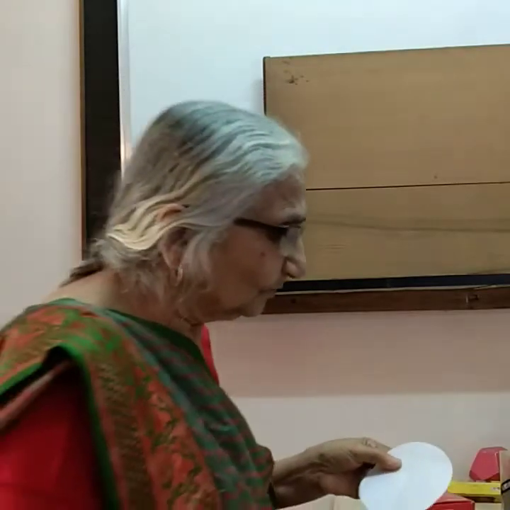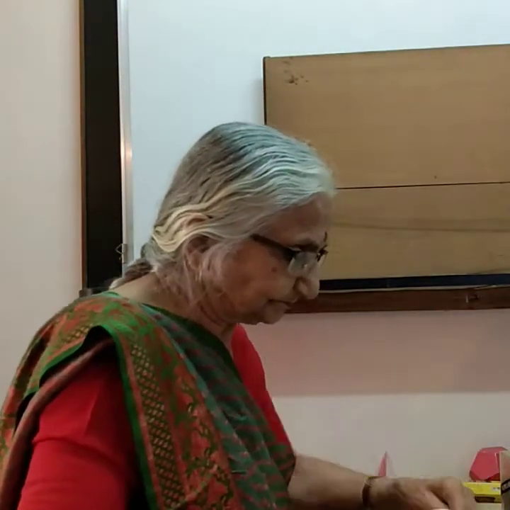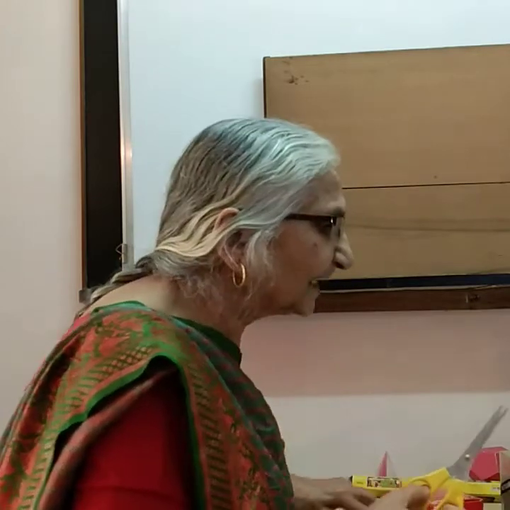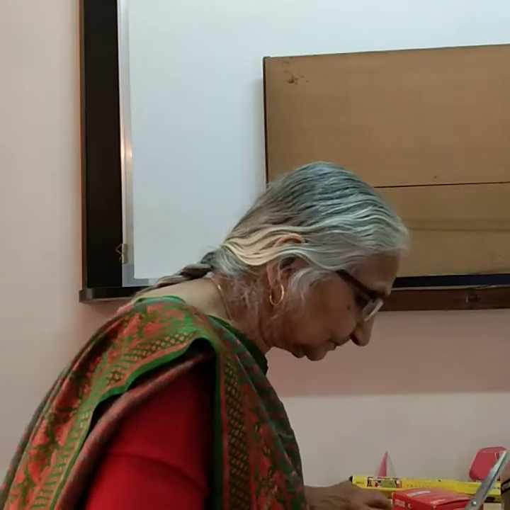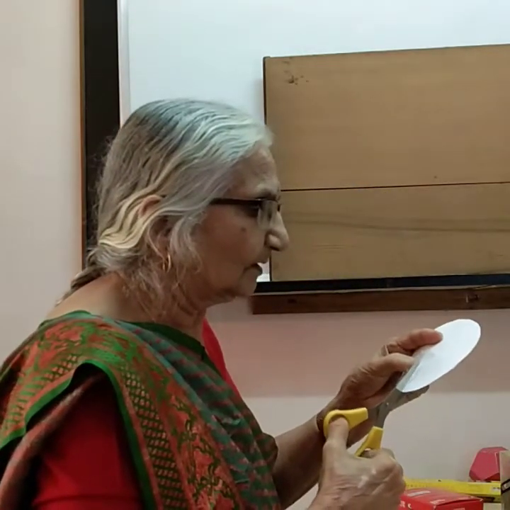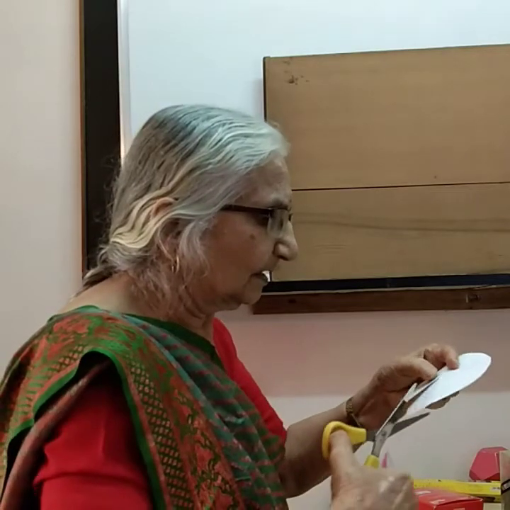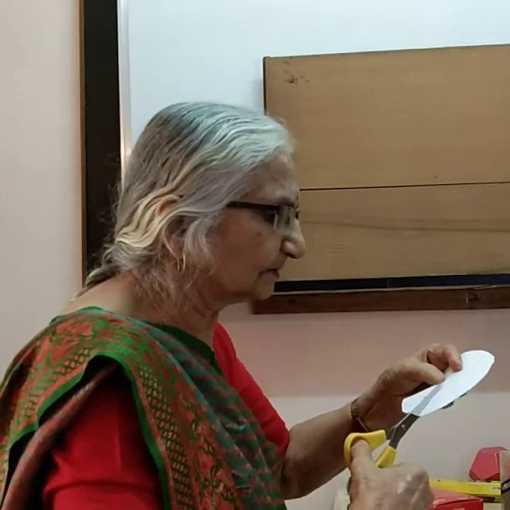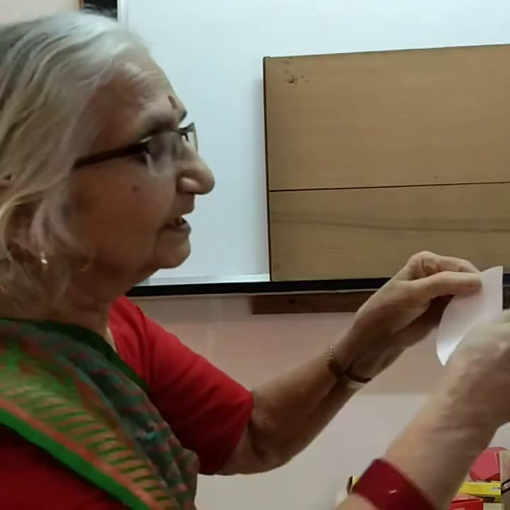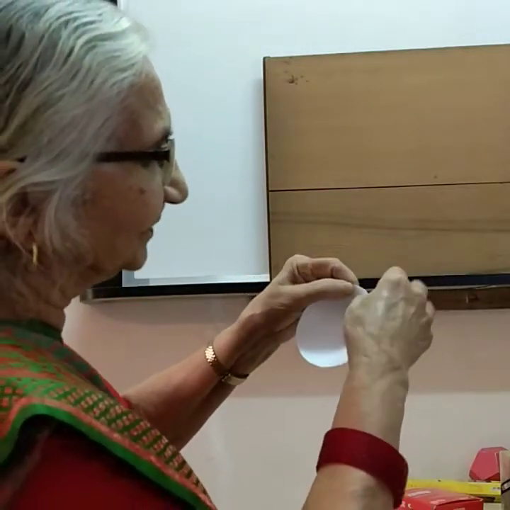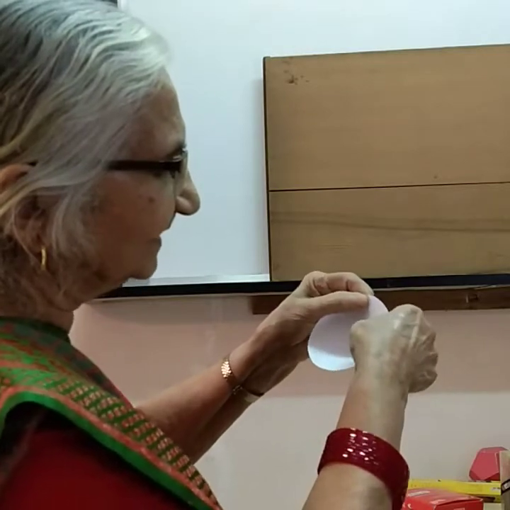Now before we fold, we don't want to take the whole circle. What we do is, we take only that much part, we cut along 2 radii, and then we fold in such a way that this will overlap. And of course you have to be exact. So then this is our cone.